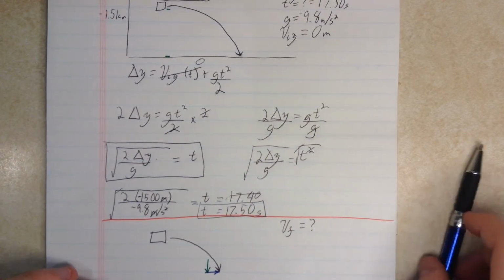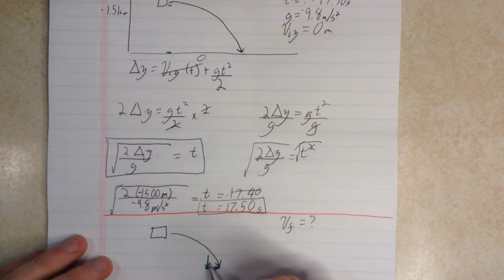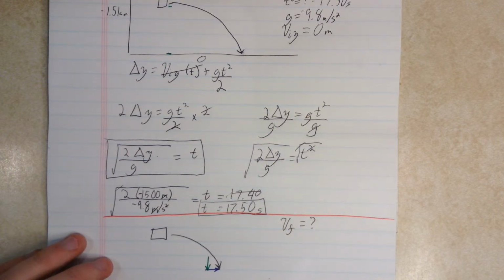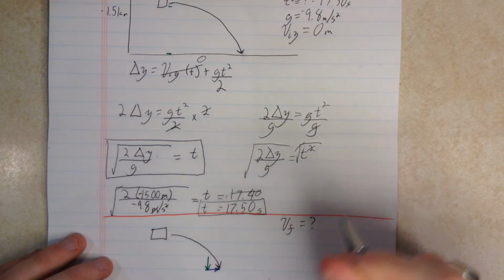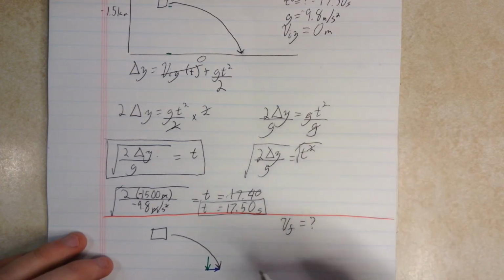Let's see if we can see that. Yeah, we can see that there. So we'll have those two components to our final velocity. The question is, what are these two components individually? And then after we know that, we can just add them up like we would any other vectors.